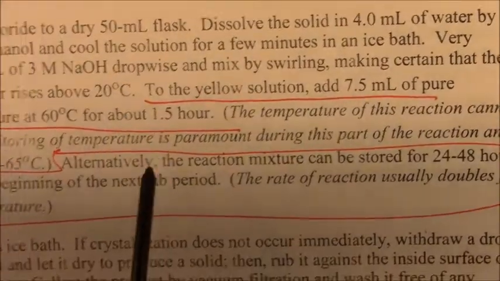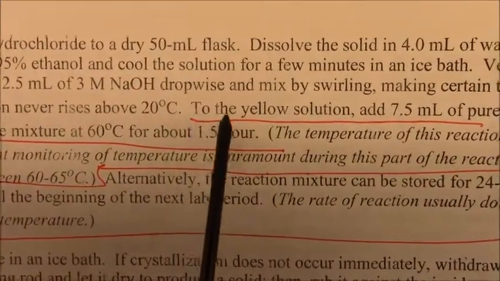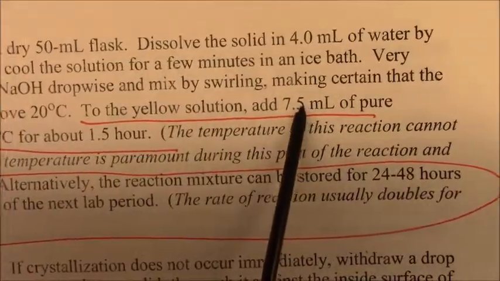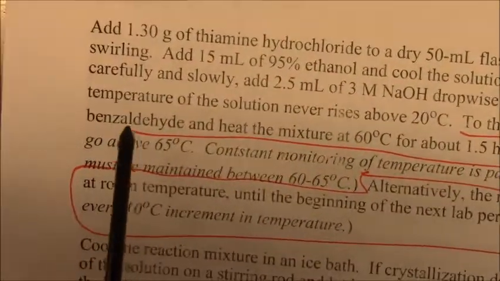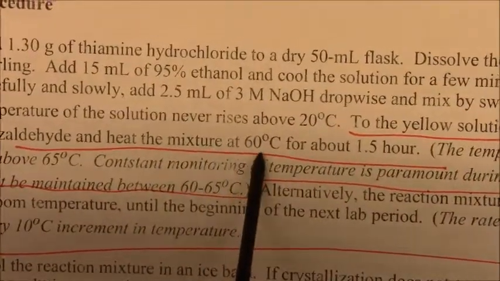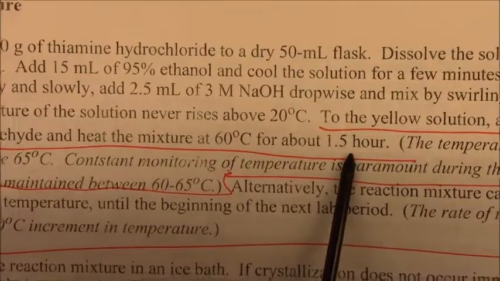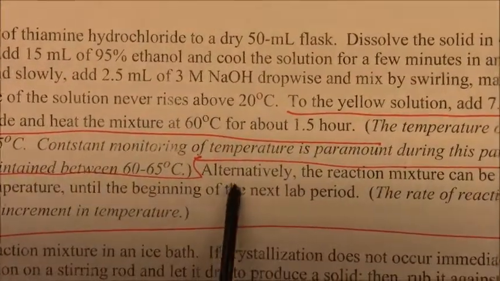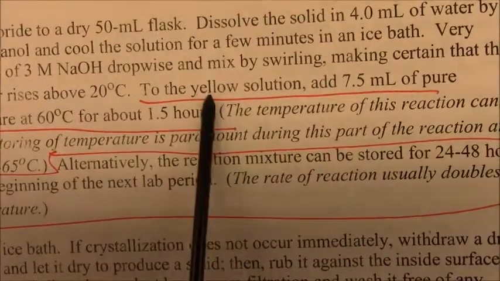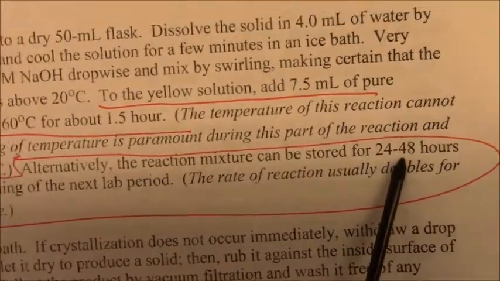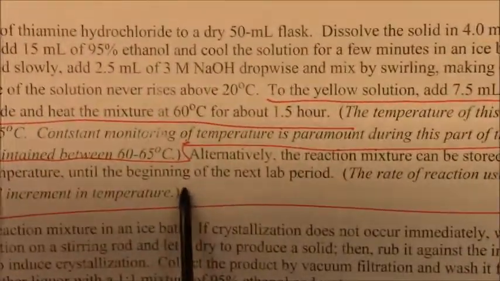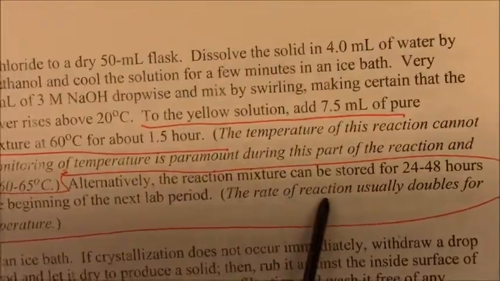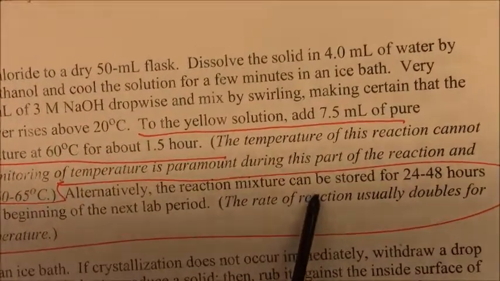You notice how it basically said you're going to add your benzaldehyde and then heat to 60 for about this time. But then when we read a little bit further, it says alternatively, the reaction mixture at that point, when you add it to the aldehyde, you can just let it sit for 48 hours in your locker. So obviously, it's a slower reaction.